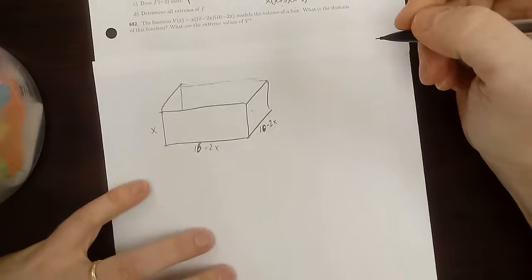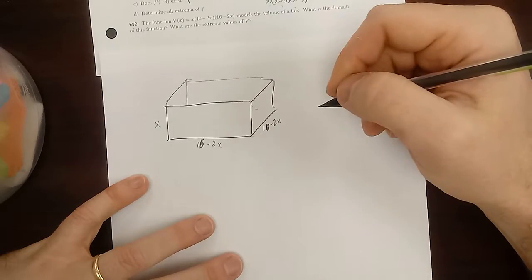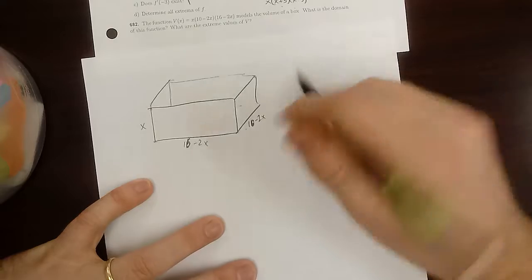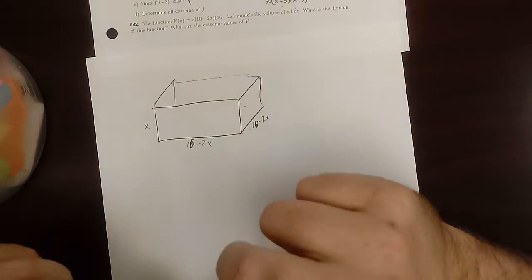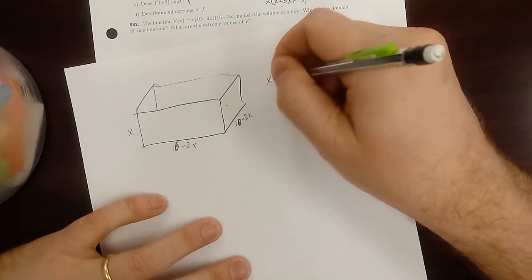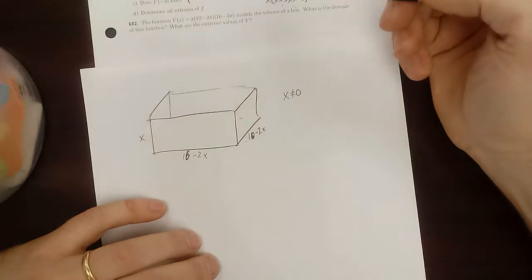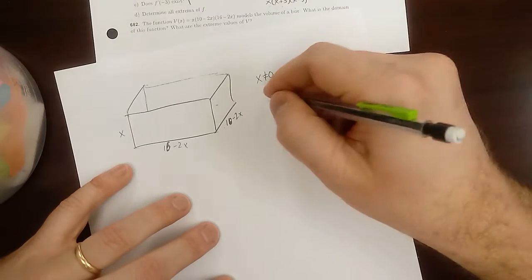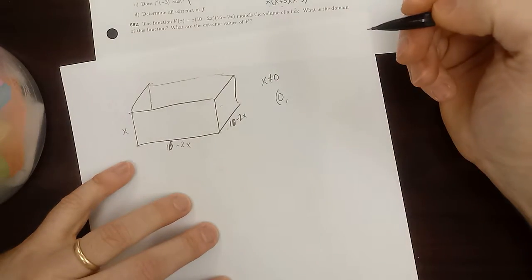Okay, so can I use 0 for x? That would be a box that is literally not a box. It wouldn't be tall at all. There'd be no height. And since there's no height to it, it's not a box. So x, you're not allowed to be 0. Can x be 1? Let's see. 1? Yeah, that's totally fine. So x could even be like 0.01. X could be really, really tiny. So x needs to be more than 0.